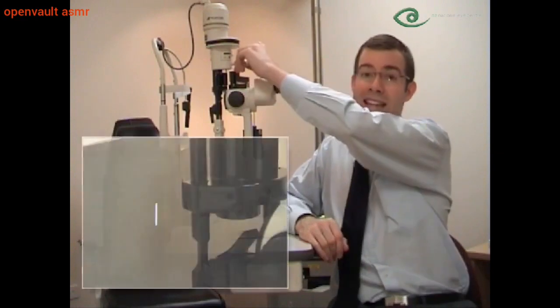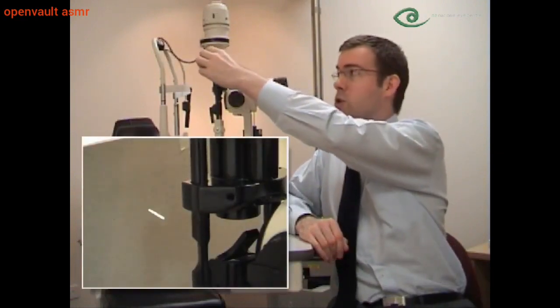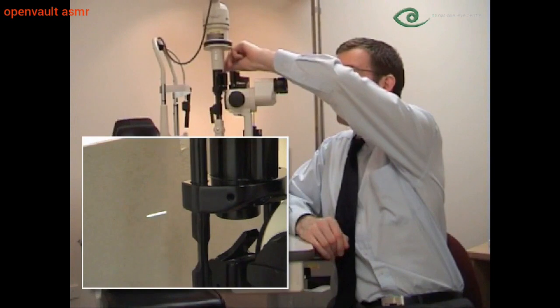Because we want to measure things both vertically and horizontally, we need to be able to rotate the beam of light, and we can do that by pushing this all the way to the left or all the way to the right.